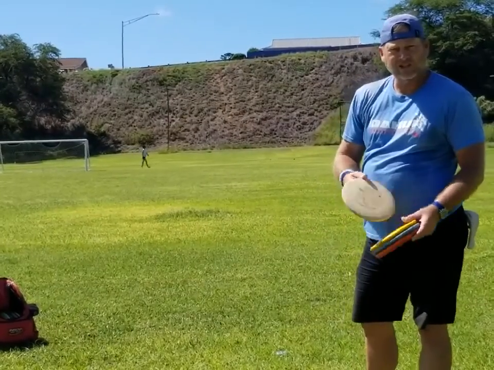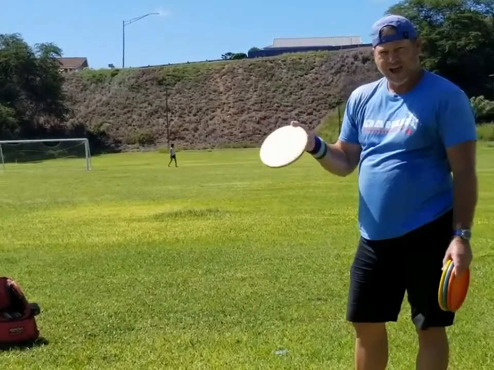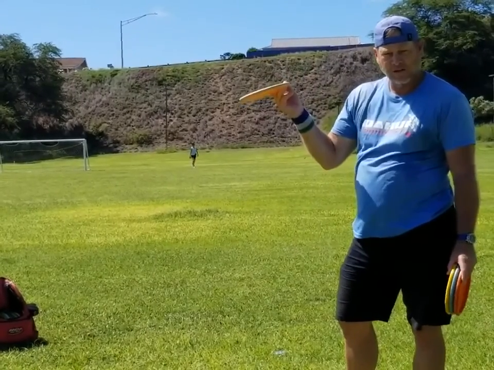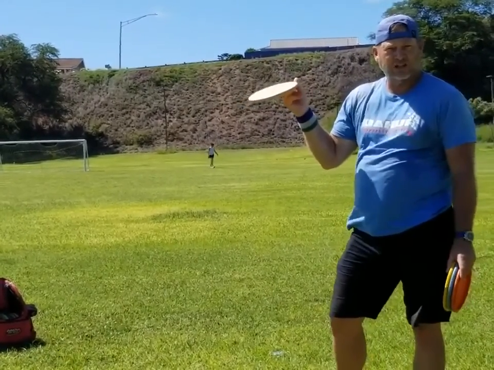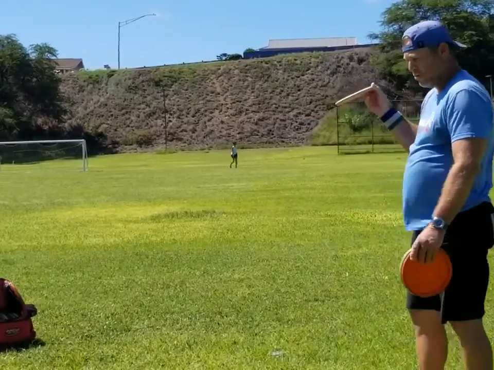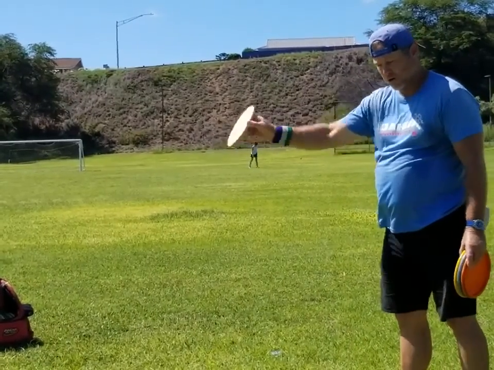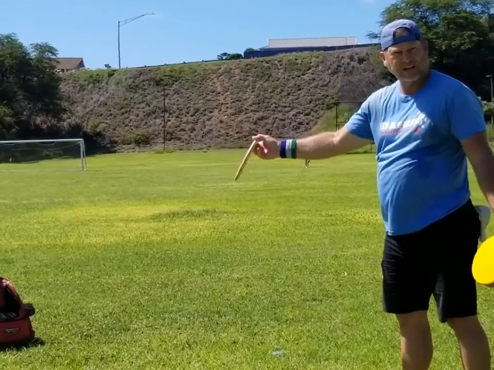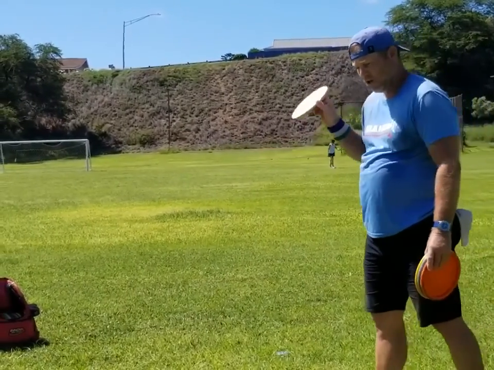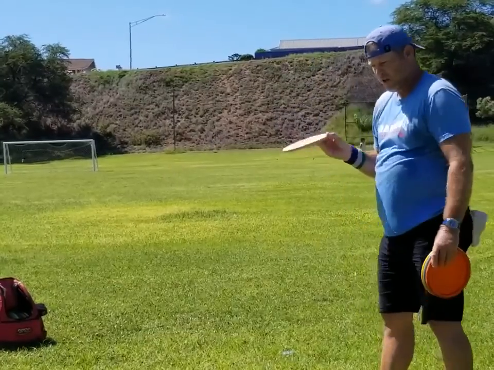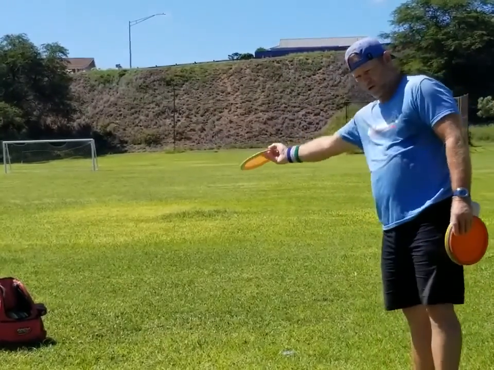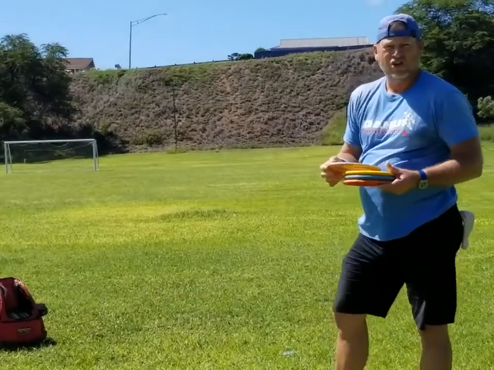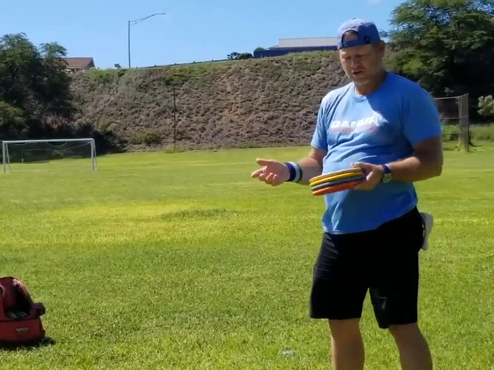But if you throw that same disc at like 20 feet, 25 feet off the ground, now the disc is going to land more of a hyzer of a land, more 90-degree land. It's going to land this way instead of landing forward. So every disc has two flight patterns.